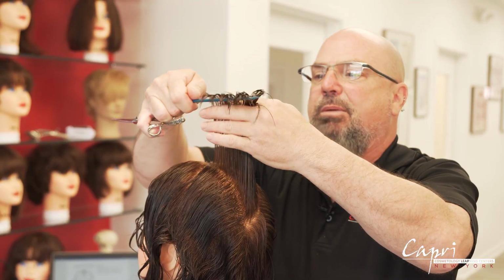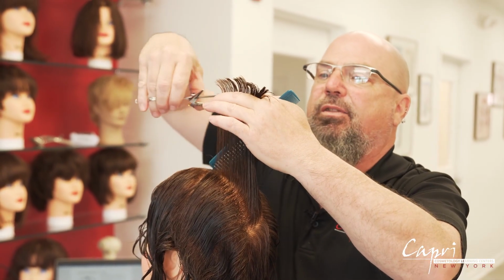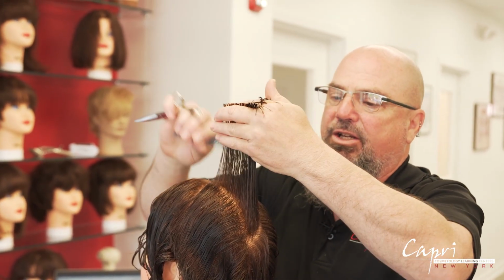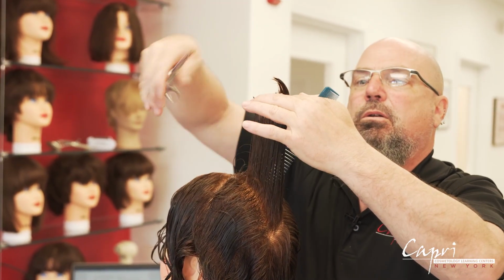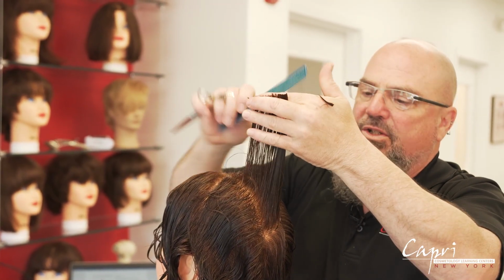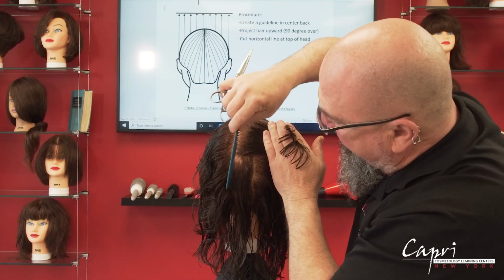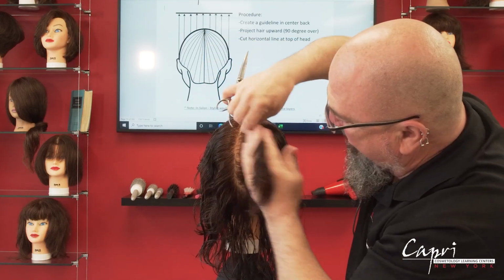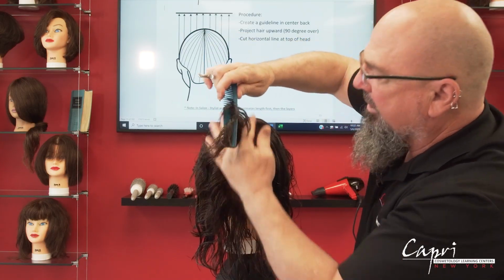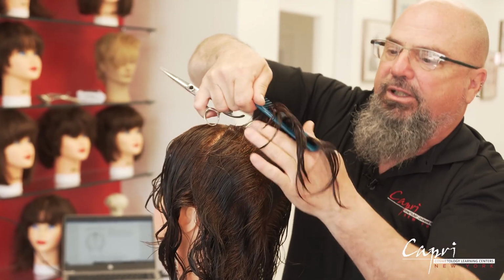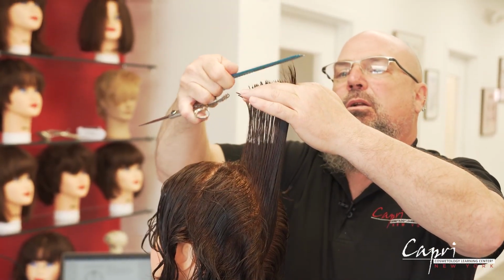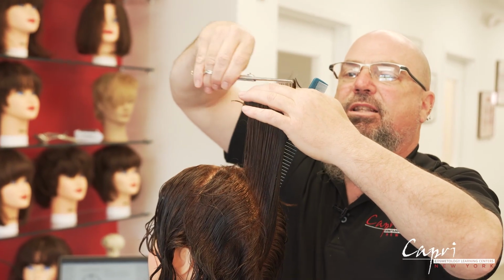Once I know I'm in the right position, I'm going to then take this, and we're going to take a nice horizontal line going across the top. Once I have that, I'm going to hold on to this, and you can see I'm going to grab more of the hair at the bottom, and I have to learn how to scoop with my comb from both sides. So we're going to lift till we get to the lengths that reach.